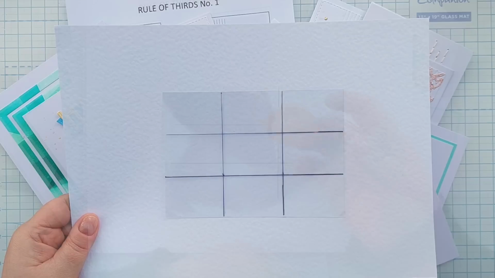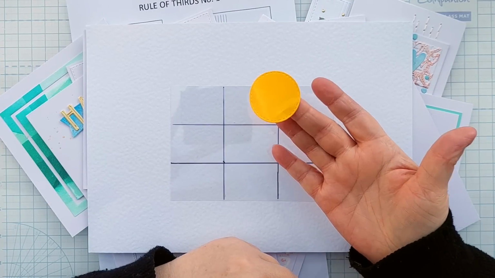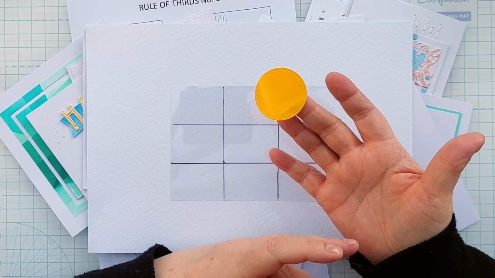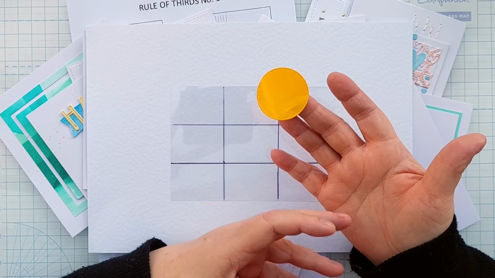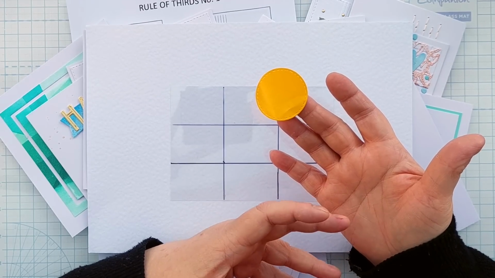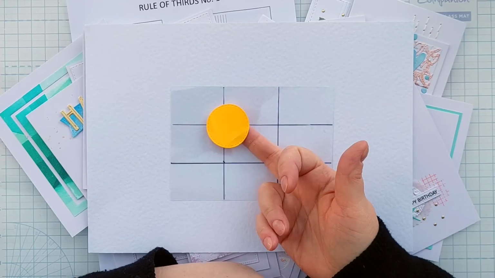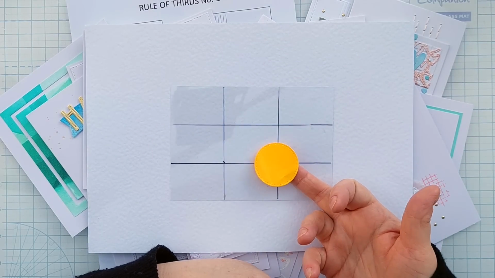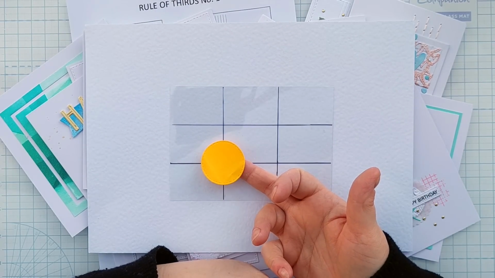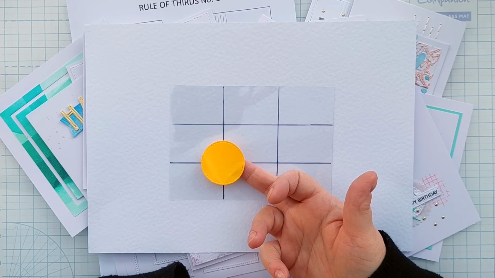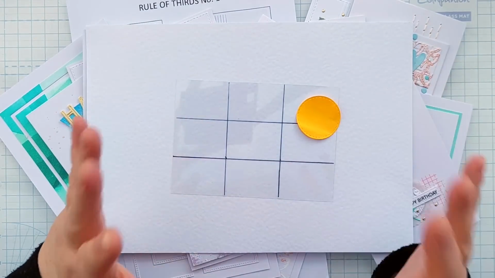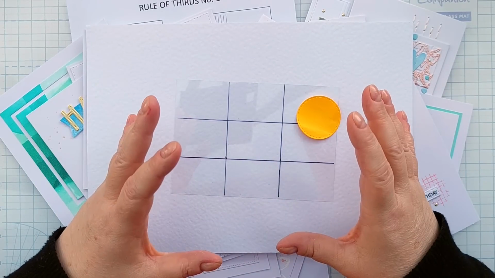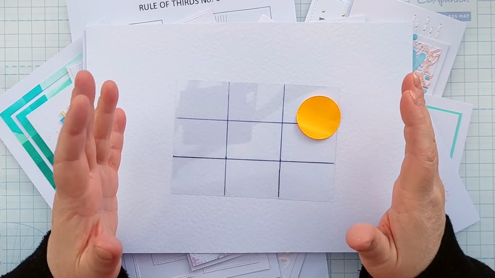So imagine this circle of sticky note is a focal image, a focal cluster, say, for the front of a card. Maybe it's a flower, it's got a sentiment with it. You can place this on different points of the grid and it will give you pleasing layouts. For some reason, the human brain likes to think in threes. Arrangements look more pleasing when you can break them down into threes.